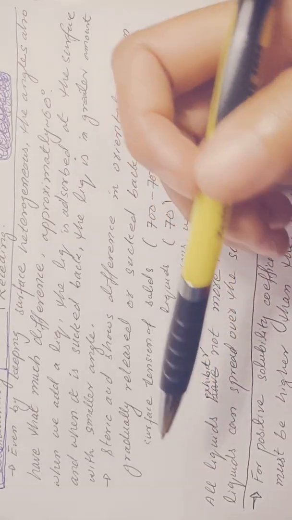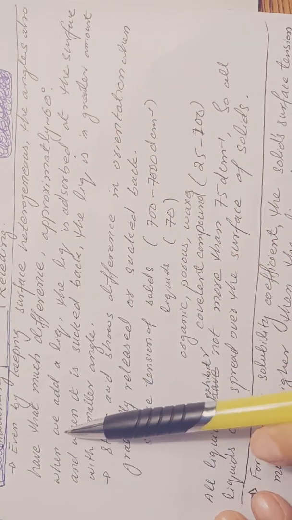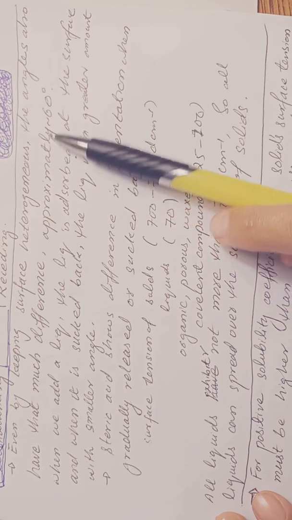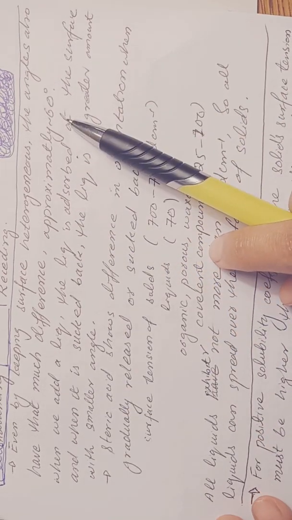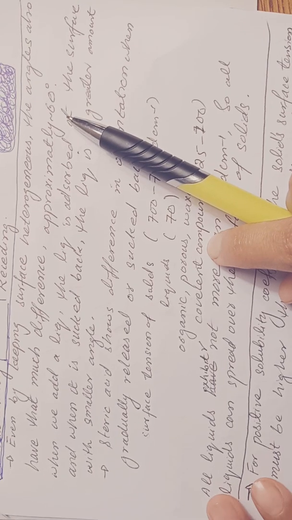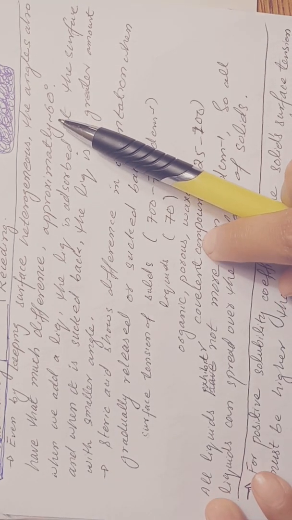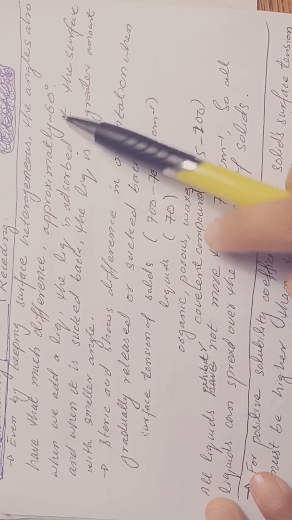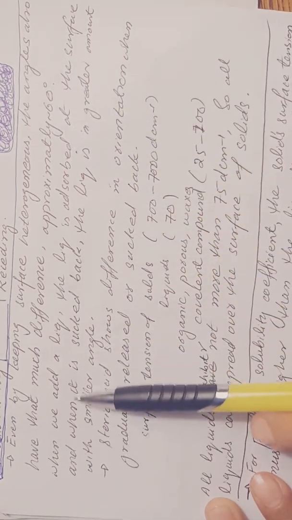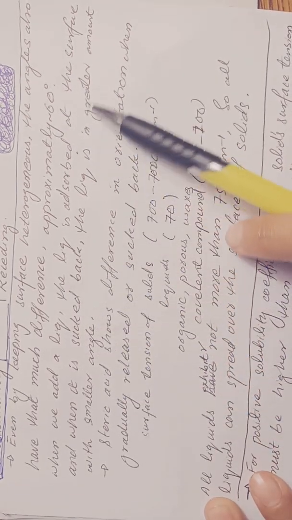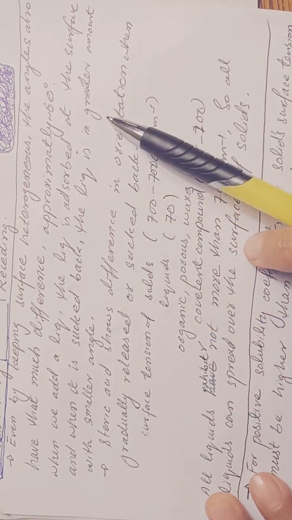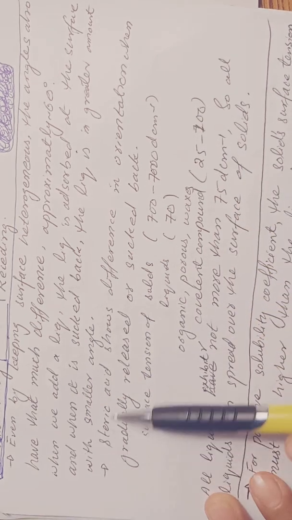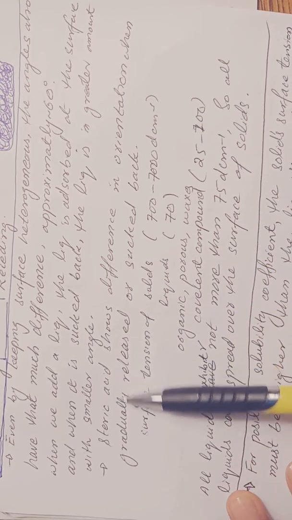Why? It is a universal truth. Even with a heterogeneous surface, the angles have that much difference, approximately 60 degrees. It means that the advancing angle and the receding angle have a difference of 60 degrees. So when we add a liquid, the liquid is adsorbed at the surface, and when it is sucked back, the liquid is in greater amount with a smaller angle.